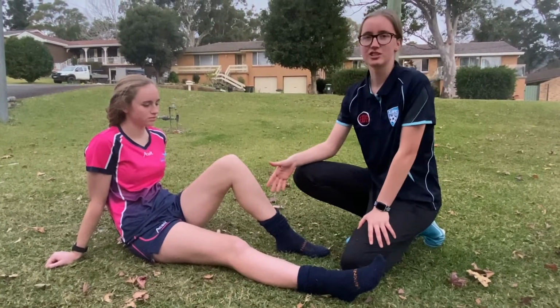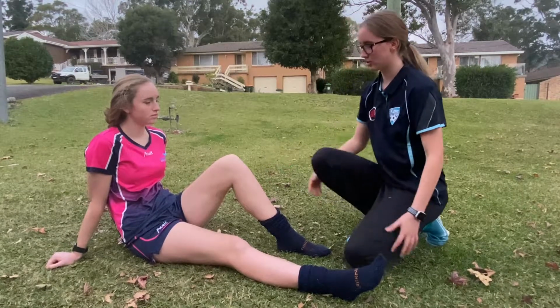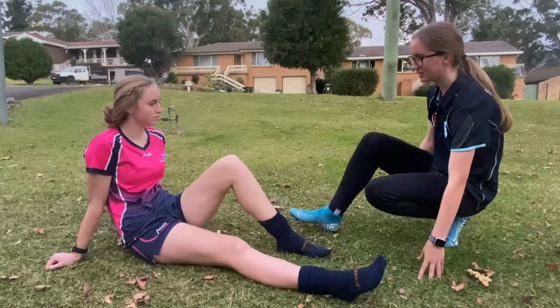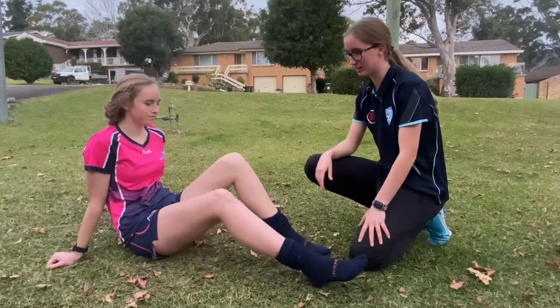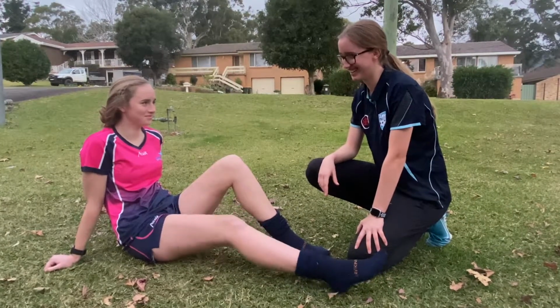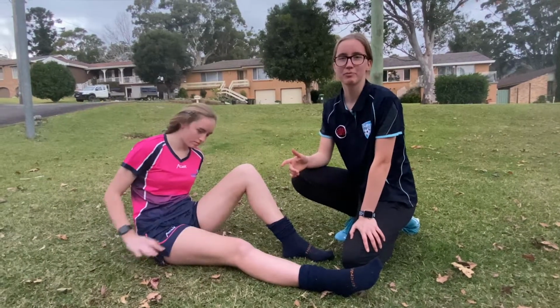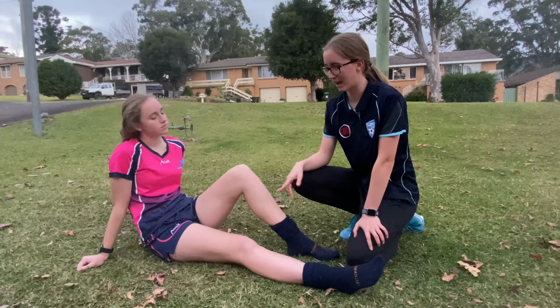Active movement involves the player moving the injured limb and their surrounding joints. So for an ACL injury, you could get them to do flexion and extension at the knee. So I'm going to get you to do some flexion and extension at your knee, just until... yeah. Okay, perfect. Do you feel pain in that? Yes. This can help observe players' range of motion and any pain in their knee.